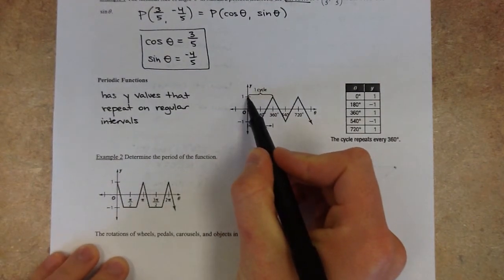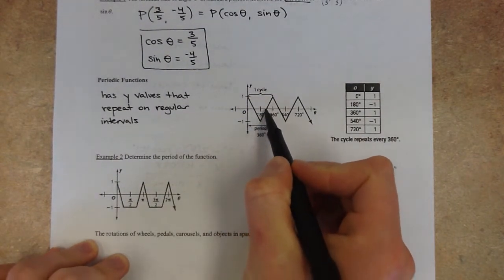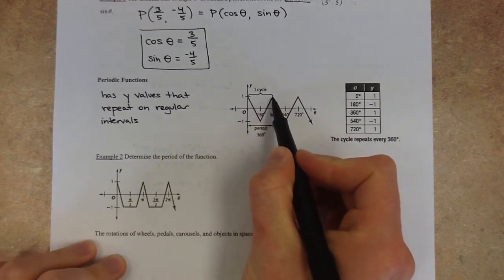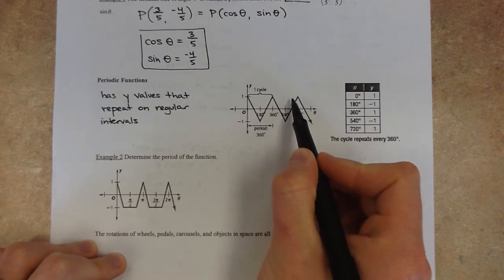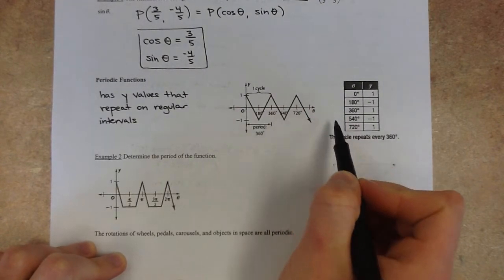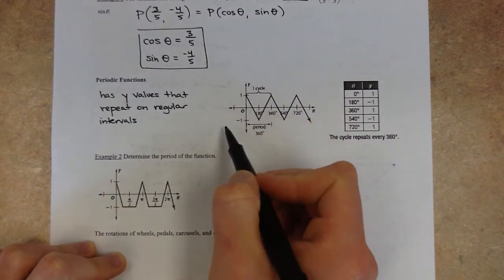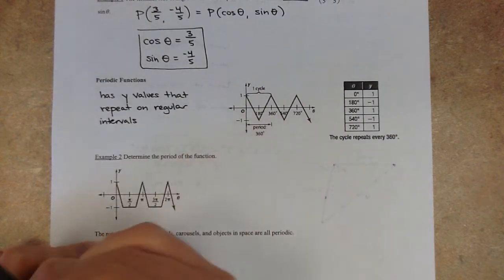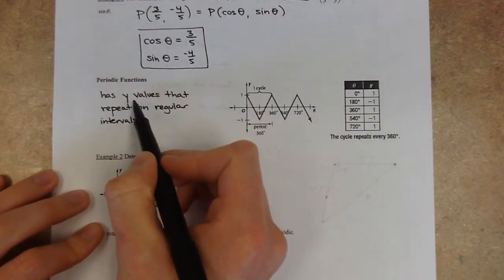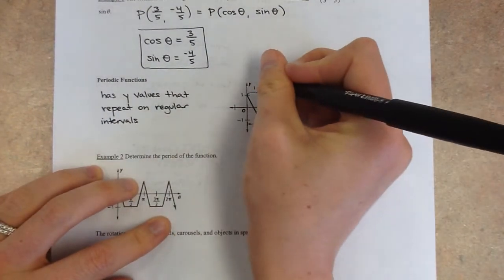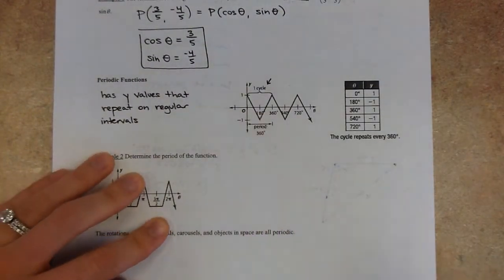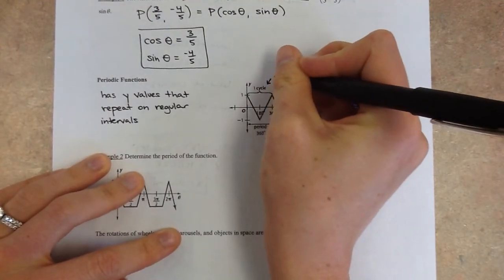One cycle, it starts here and it goes through a pattern of y values until it lands right back where it started. And then it goes through that pattern of y values again until it lands right back where it started. You can keep going off to the right, repeating this zigzag. You can keep going off to the left, repeating the zigzag. But it's repeating these same y values on a cycle, just over and over and over again. So when I use the word cycle, a cycle is one complete pattern.